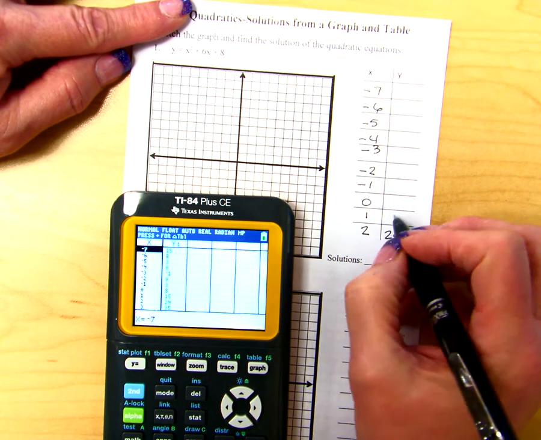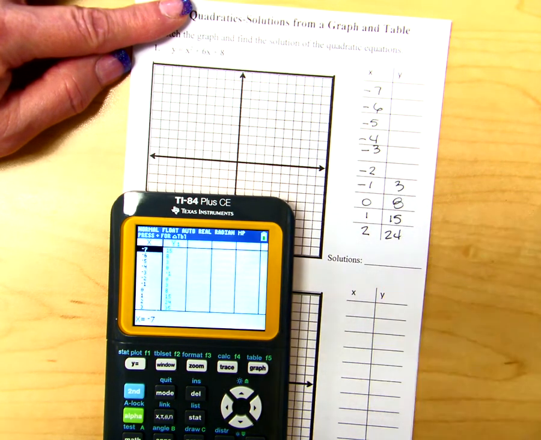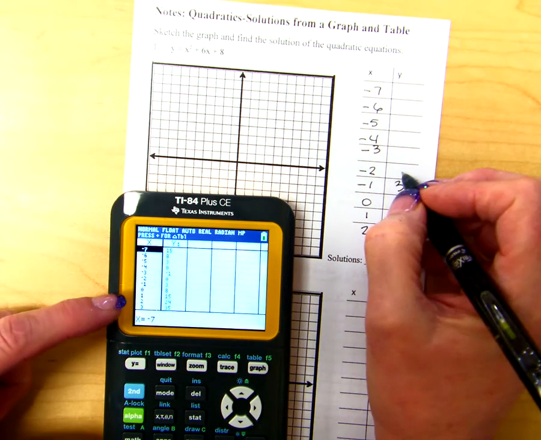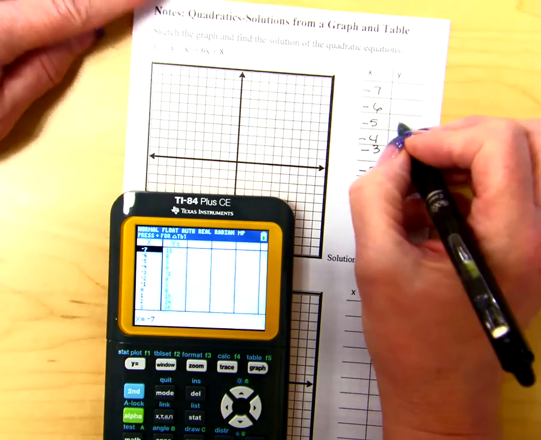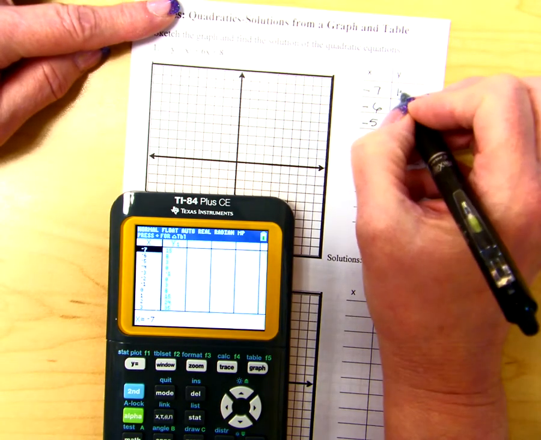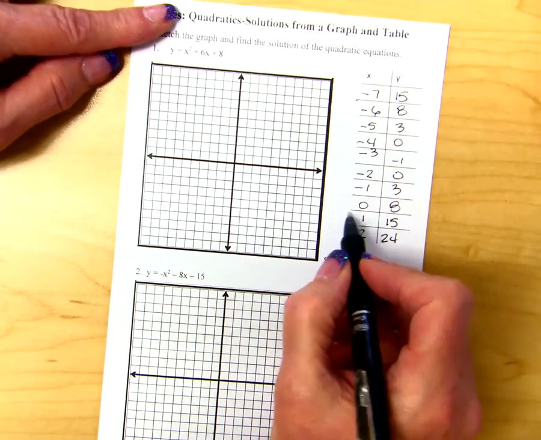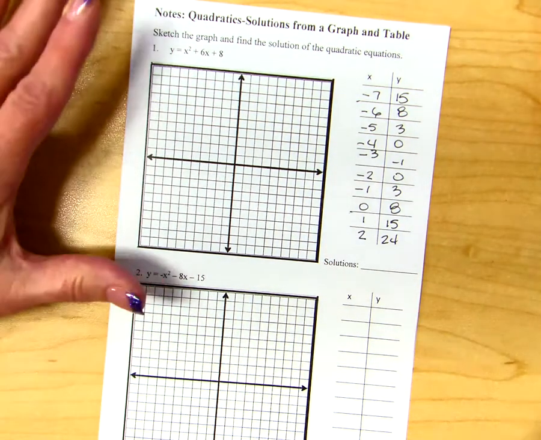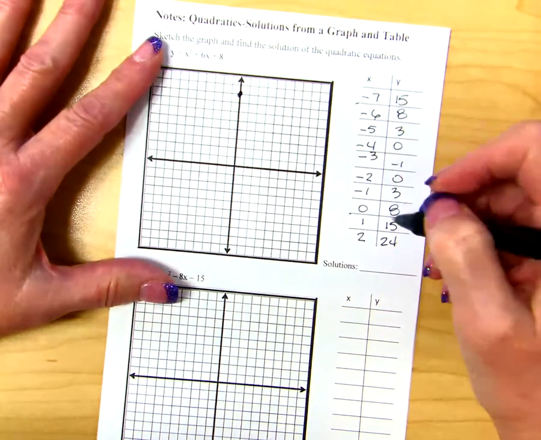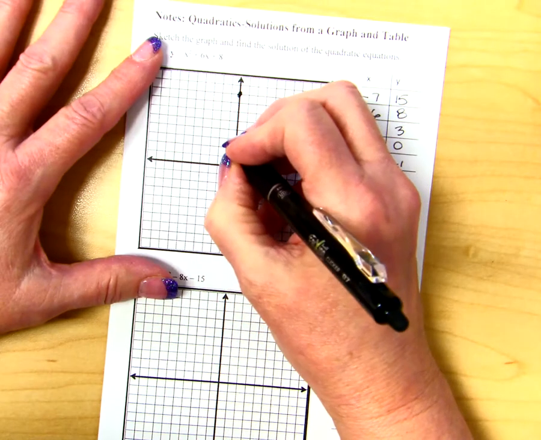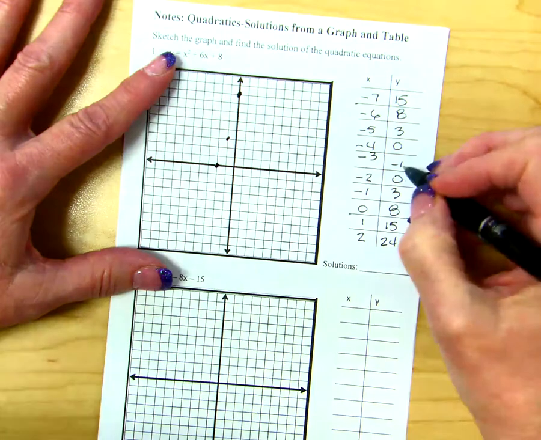Now this is going to get a little too large. Like 15 and 24, they're too large for the graph space that we've been given. So we'll just be graphing between -6 and 0. So let's just go ahead and start here at 0, 8. And then -1 gives us a 3. And then -2 gives us a 0.